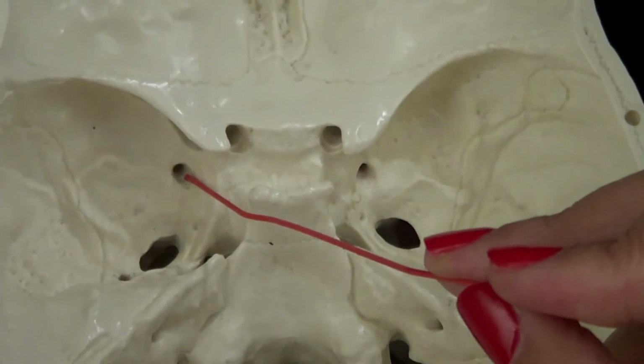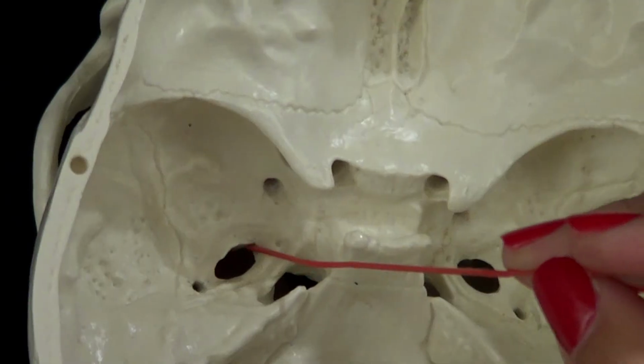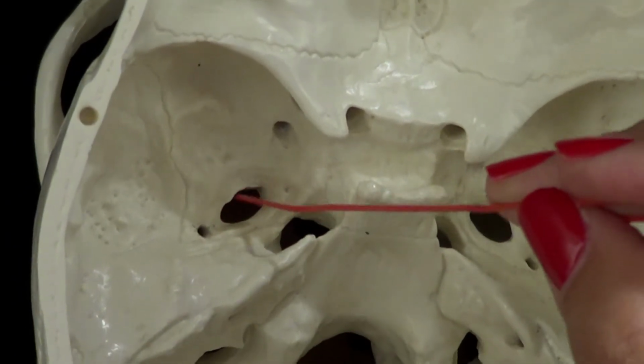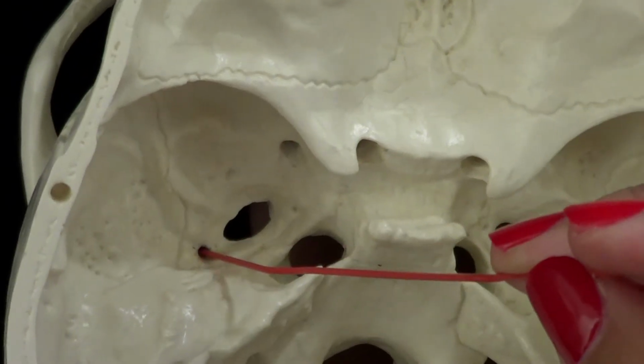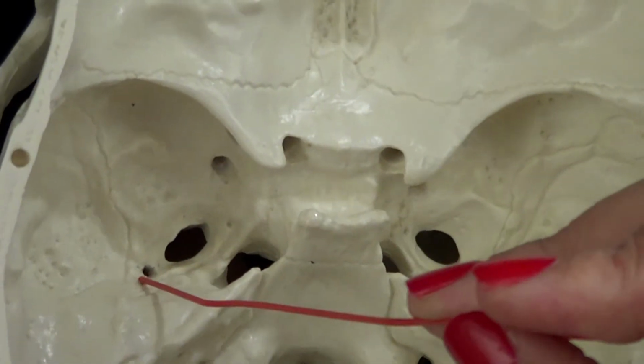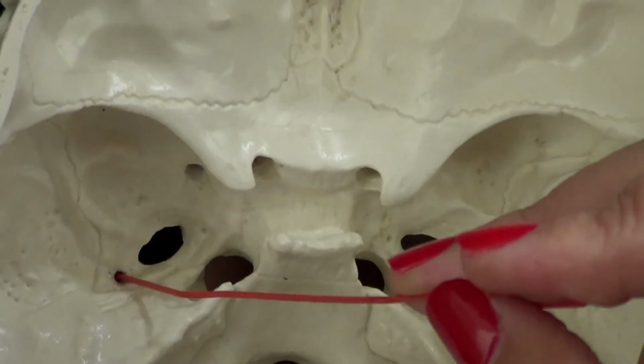So the first one is what we call the foramen rotundum. The second one, see how it's oval? It's called the foramen ovale. And the third one is called the foramen spinosum. So if you can remember ROS for rotundum, ovale, spinosum.